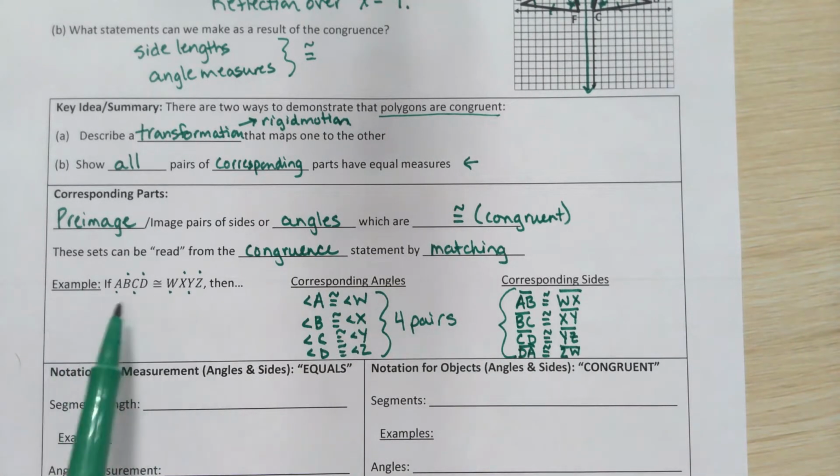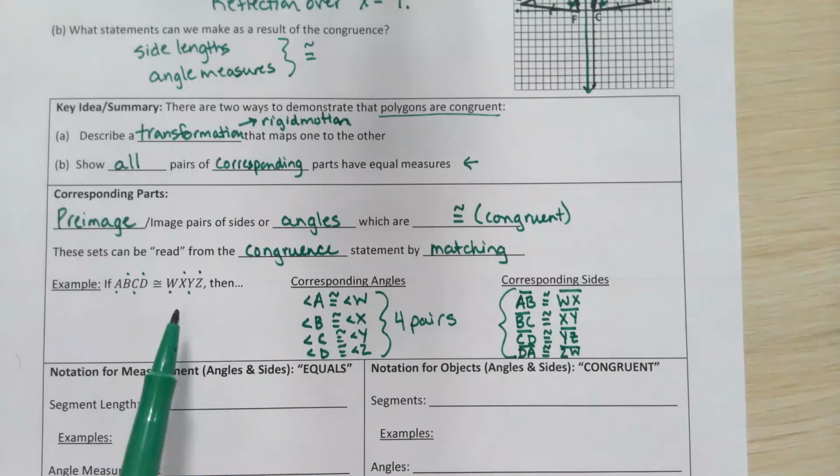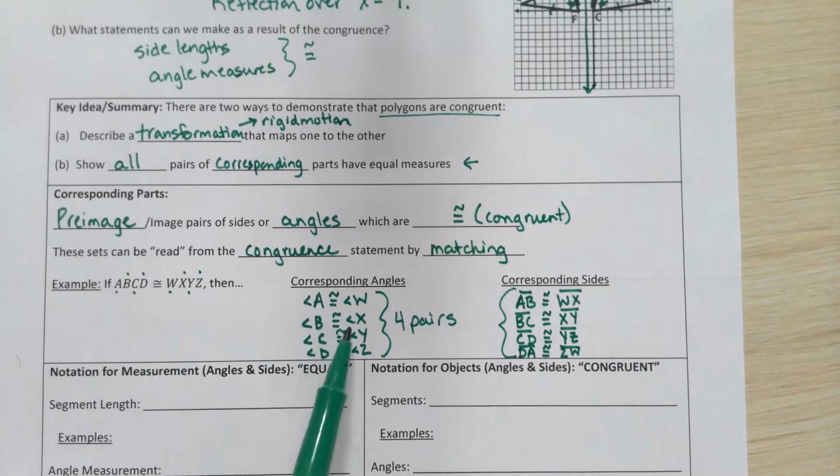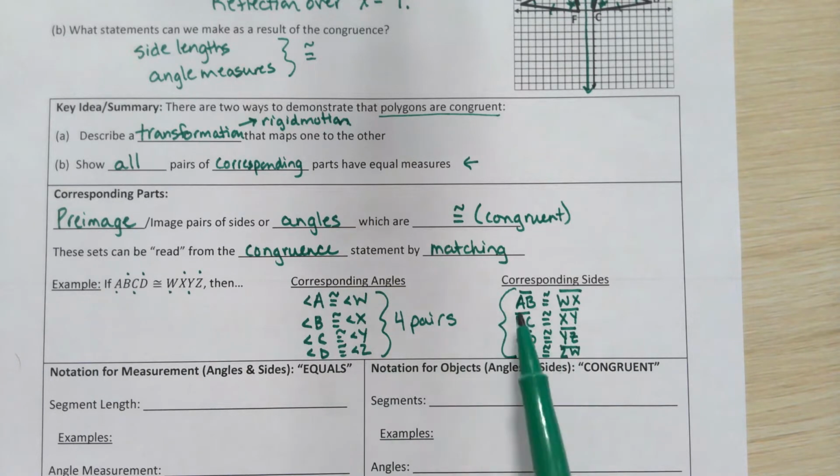So these congruent statements give us a lot of information about what angles correspond to what angles, thinking about the corners of the shapes, and then what sides correspond to what sides.